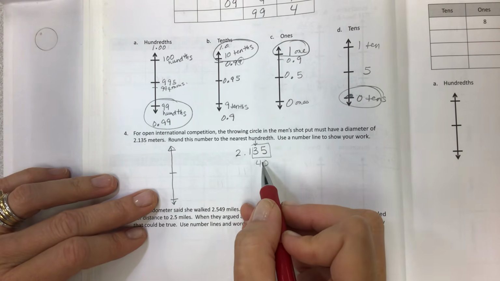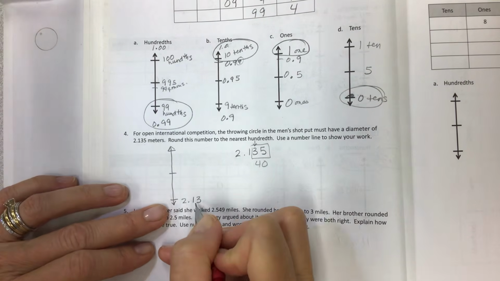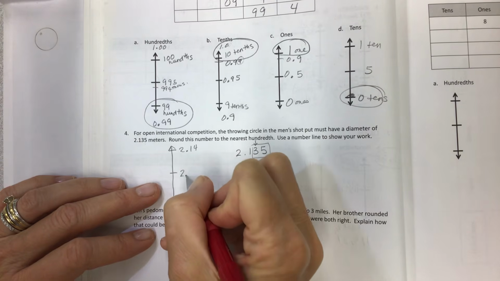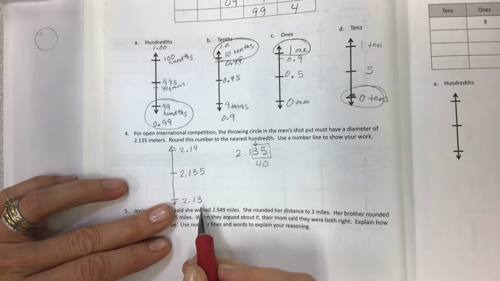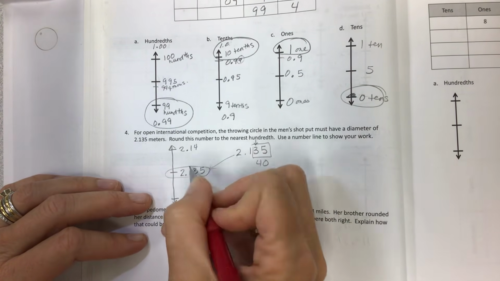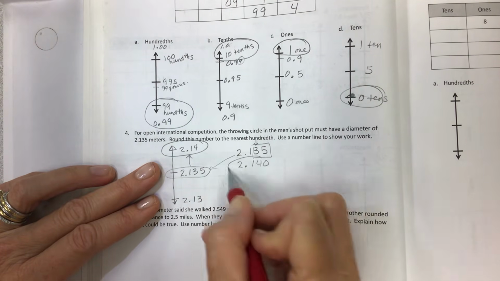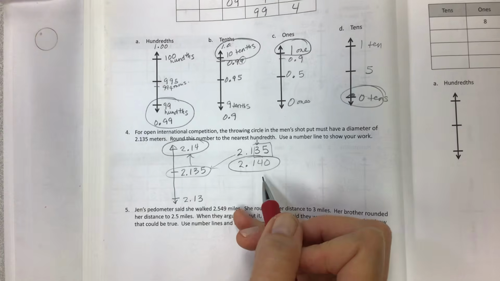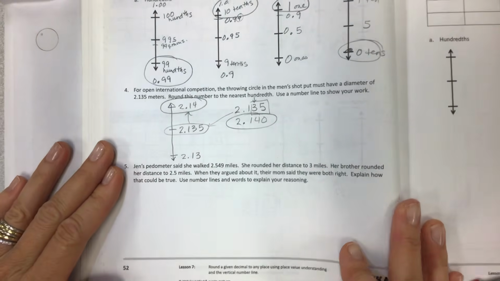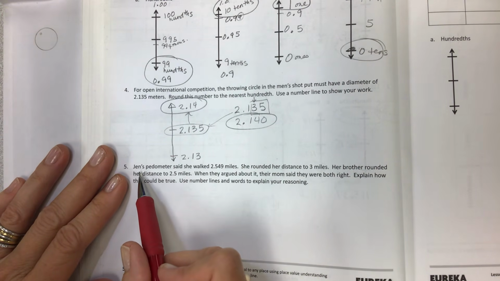So their big fancy way, how many hundredths do you have? 2.13. What's the plus for? 2.14. What's the halfway? 2.135. Where's our number? 2.135. Halfway numbers go up. Here's your rounded answer. Okay, I got it a whole lot easier than they did, but whatever. We used the number line and we did it, so you can too. Hooray! I am salty today. Here, let's do another one.